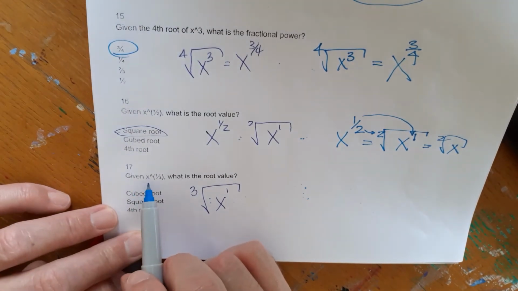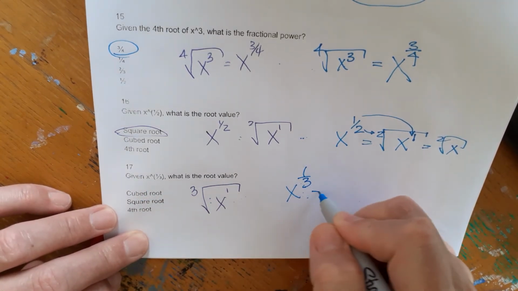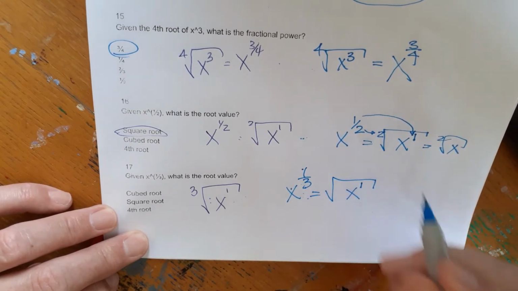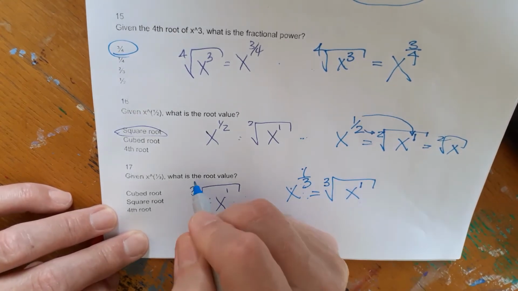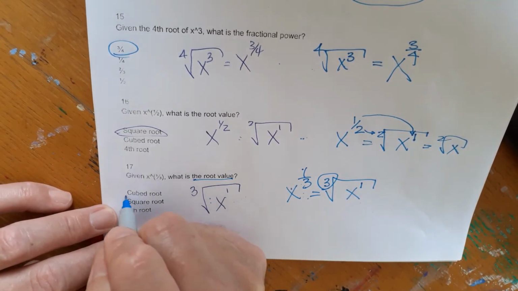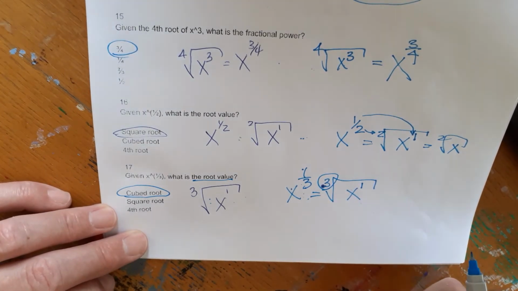Okay, given x to the 1/3, what's the root value? So let's take x to the 1/3. Let's now convert that to an x to the power 1 here and a third here. What's the root value? 3. So cubed, because it's 3. And why do we use cubed? Because it's 3 dimensions. Why do we use squared for 2? Because it's 2 dimensions.